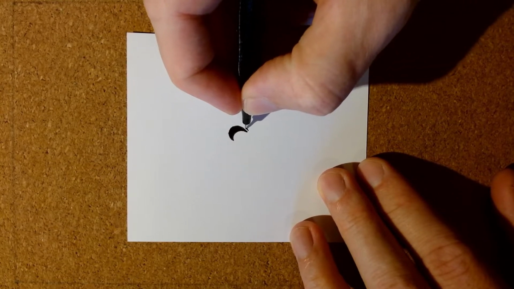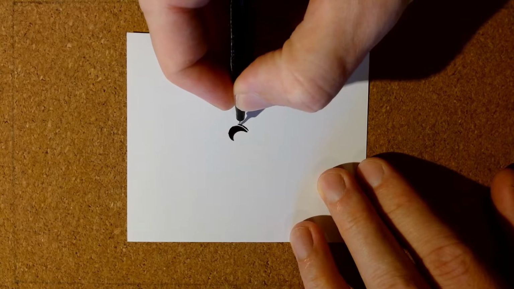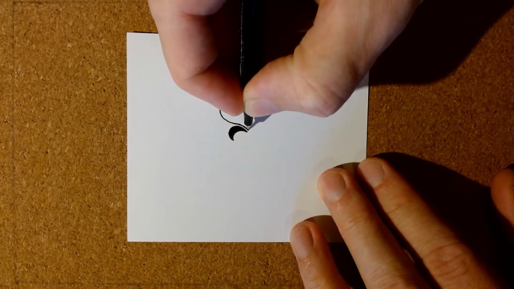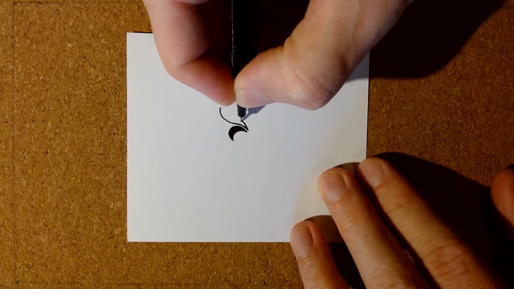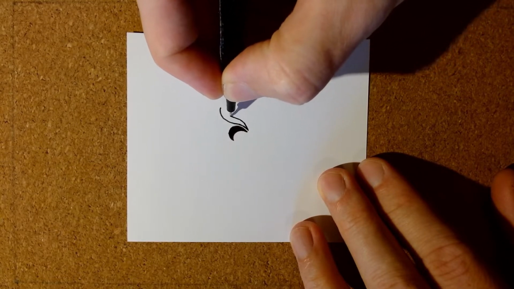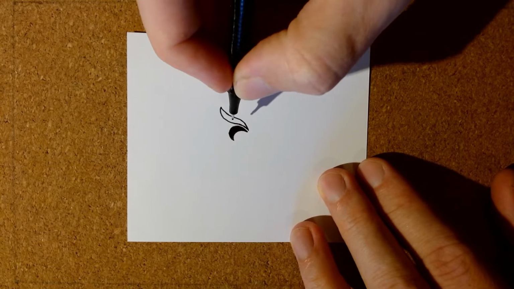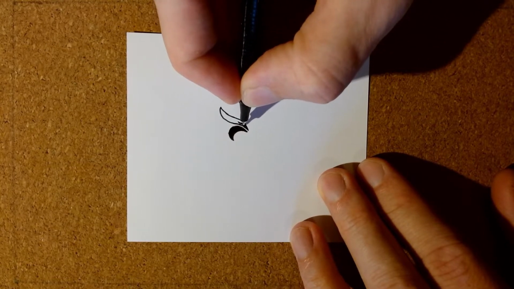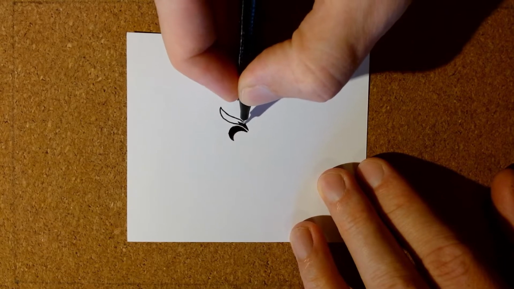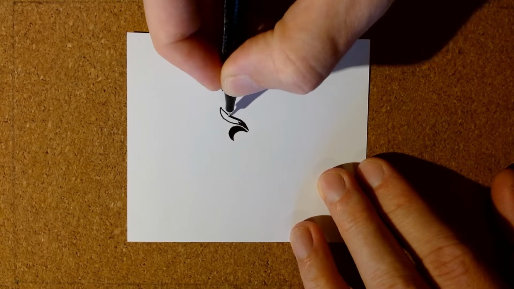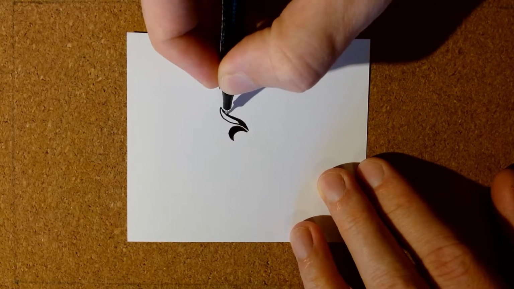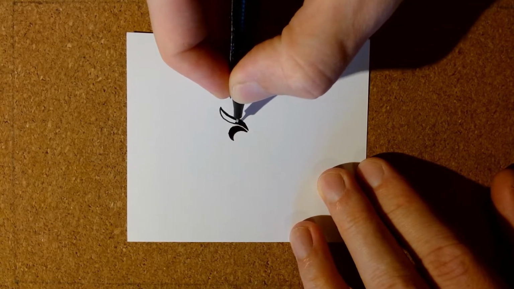Okay, well, the whole concept behind my drawings is that I limit myself. I'm not drawing just whatever I want with these designs. I'm using only these crescent-like shapes, or these wave-like shapes, these tiles.